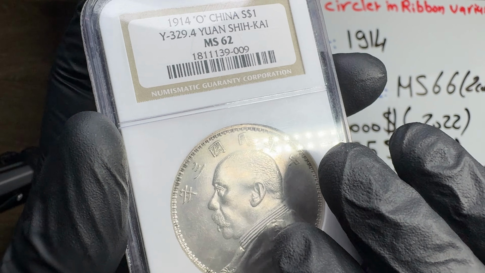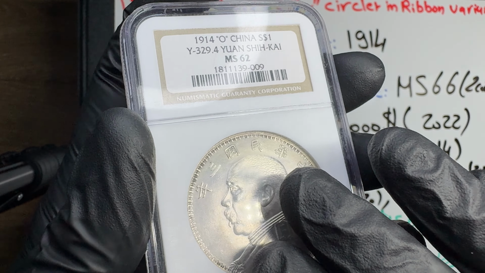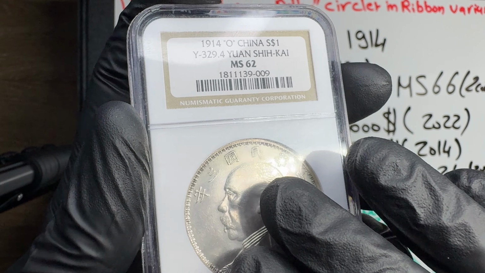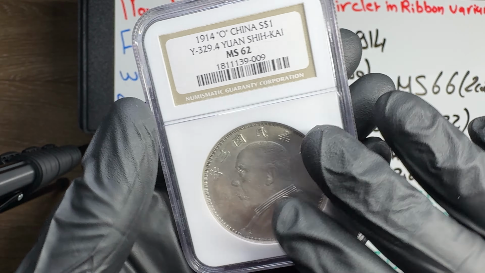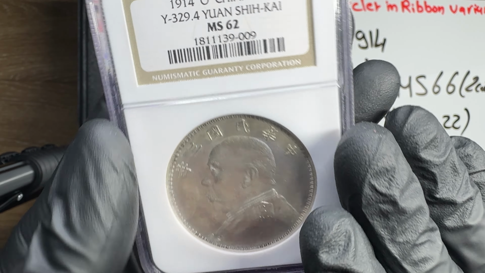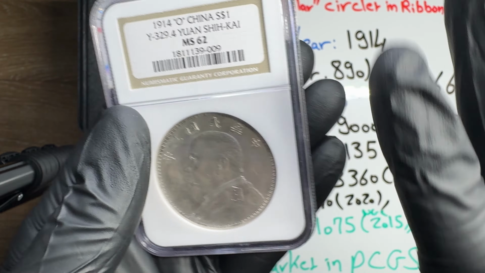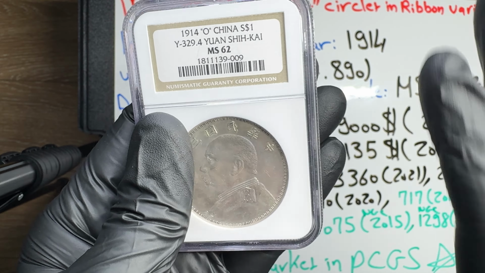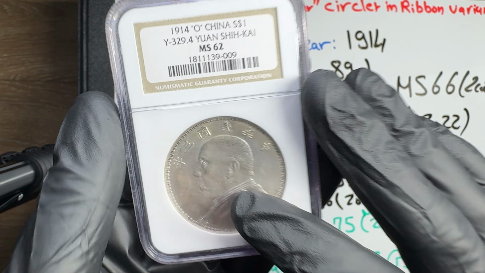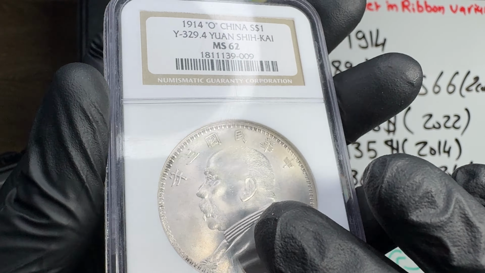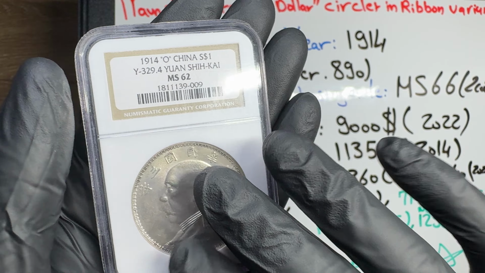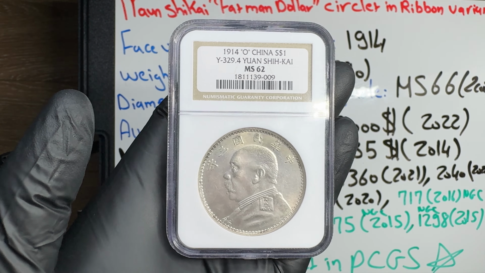In 1915, Yuan Shikai tried to crown himself as Emperor of China. And this move, unfortunately, backfired on him and led to his downfall. But before all this, in 1914, his government minted this coin, which was a symbol of power, stability, and control over a divided nation back then.